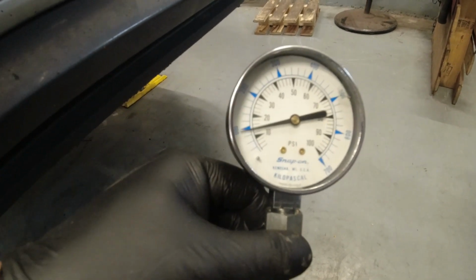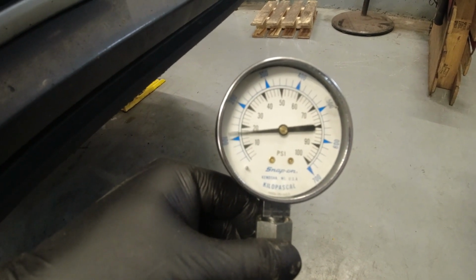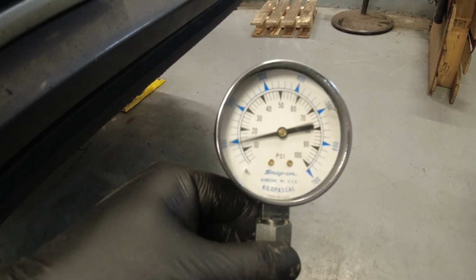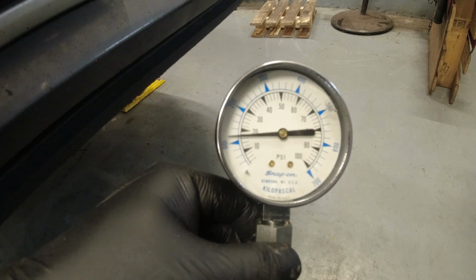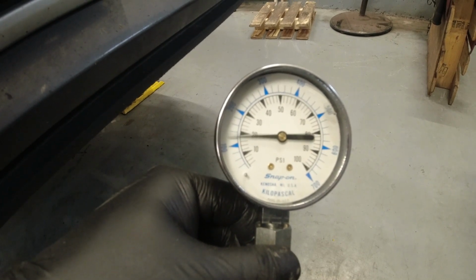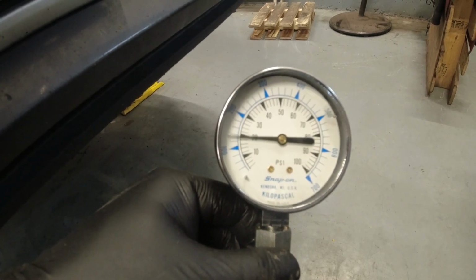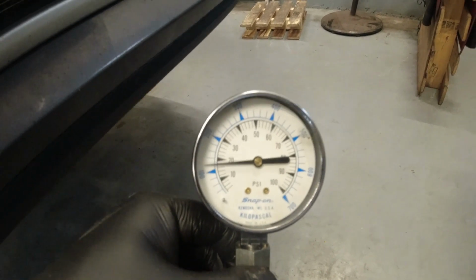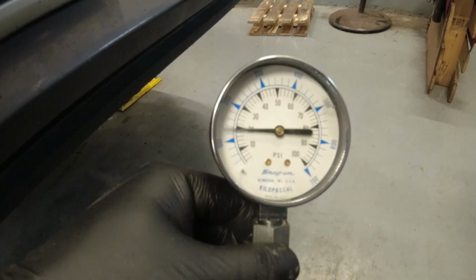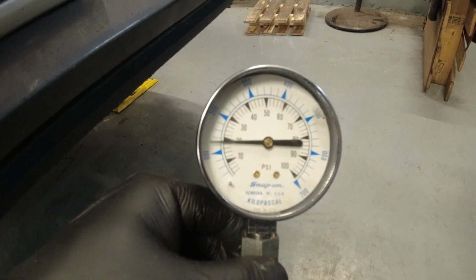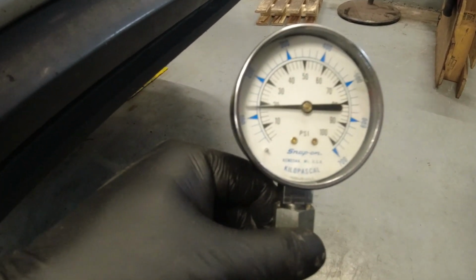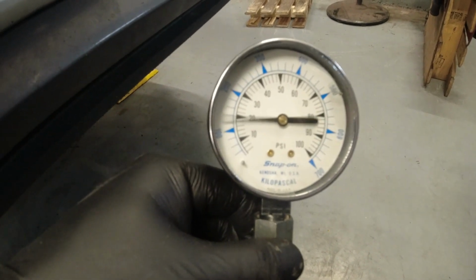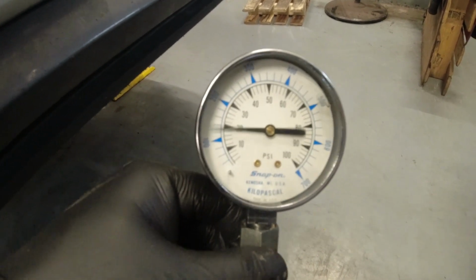Go 1000 rpm. You will clearly see that it's moving up when the RPM goes up. I can hear a knocking noise now. Okay, so in my opinion, our oil pressure is good, right?